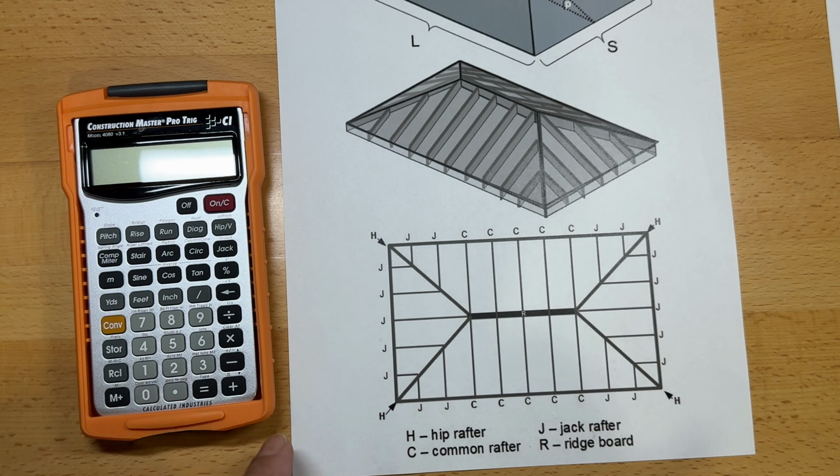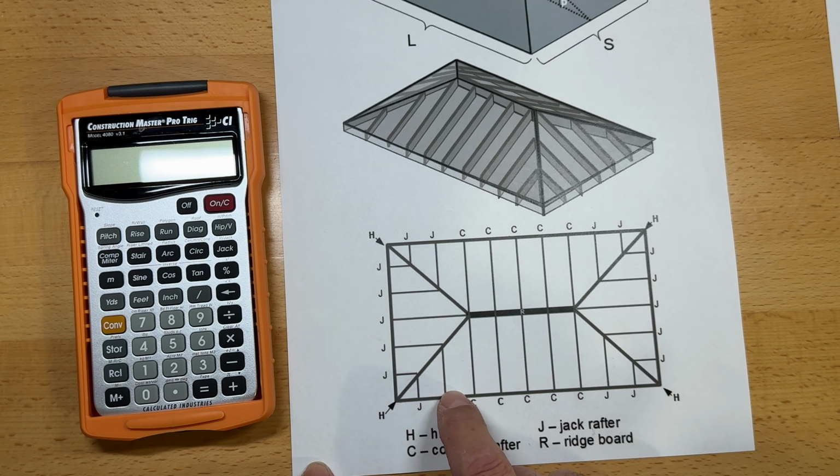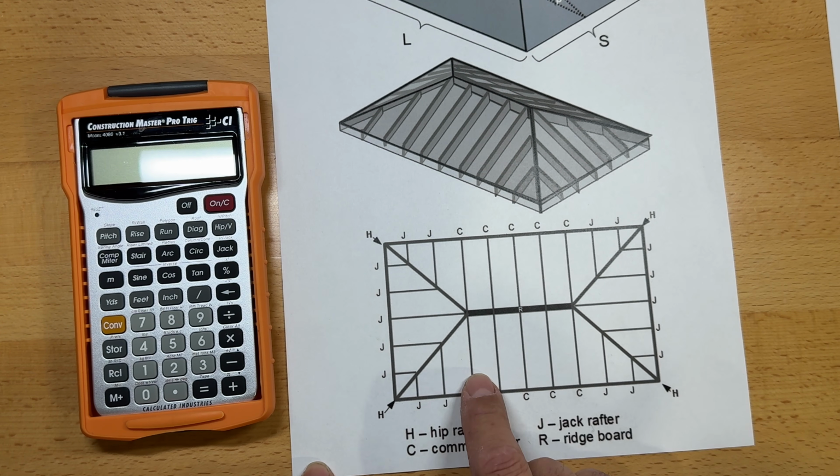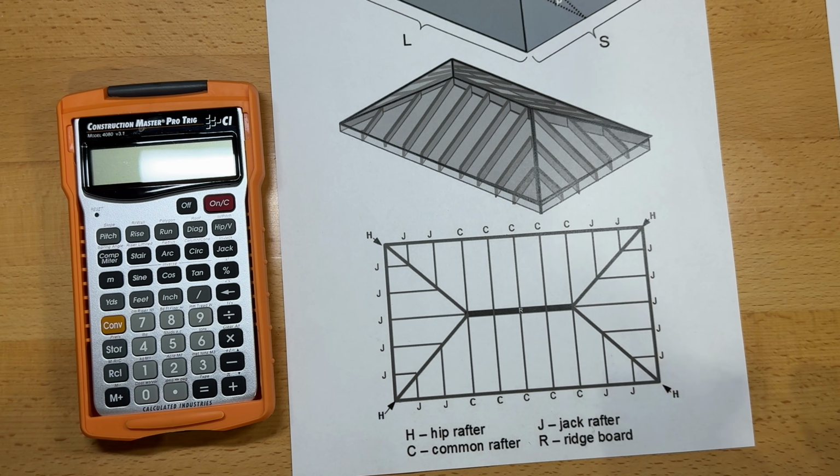Now, the calculator does not calculate the jack rafters correctly. It does the commons correctly and it does the hips correctly, but the jack rafters are not. So we're going to do an example here, and we're just going to give an example roof, and we're going to calculate what the distance should be for the jack rafters, and then I'll explain to you why the calculator gets it wrong and the corrections you can make to make it right.